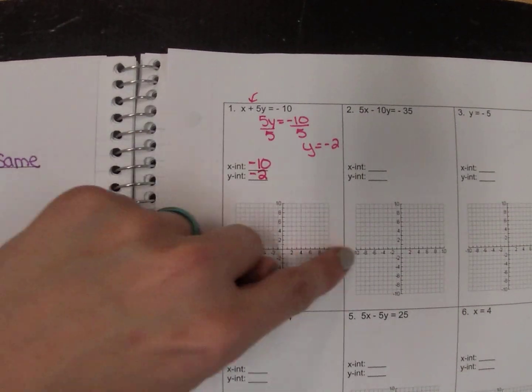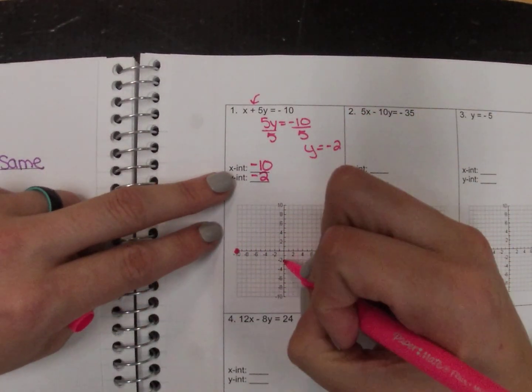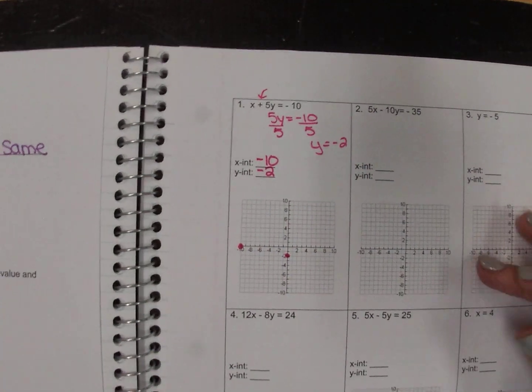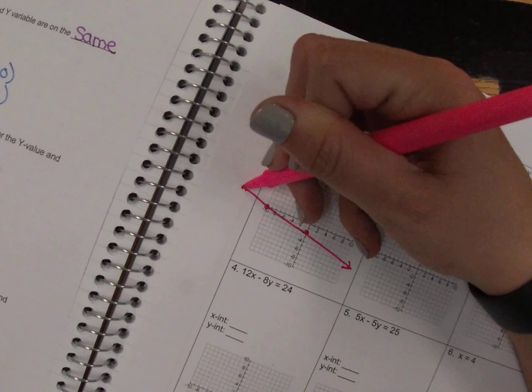So on my x-axis, I'm going to go to negative 10. And on my y, I'm going to go to negative 2. And this is then my line.